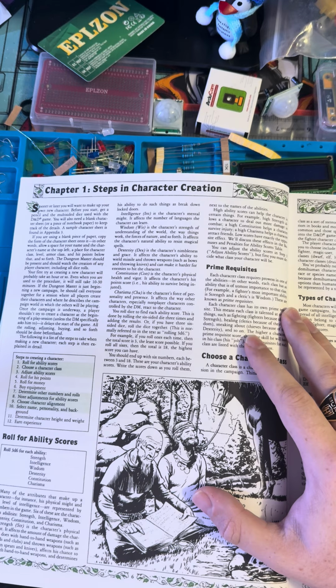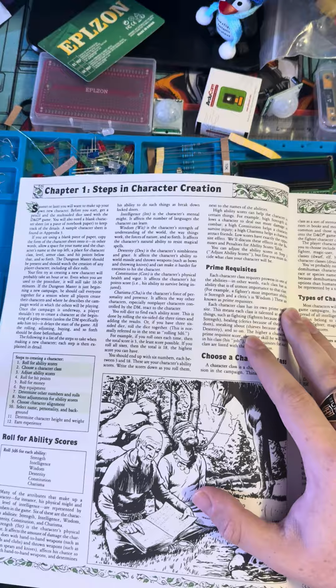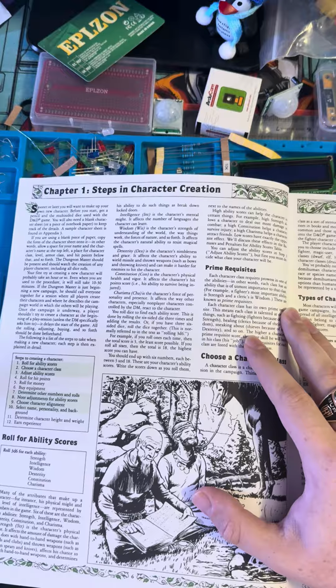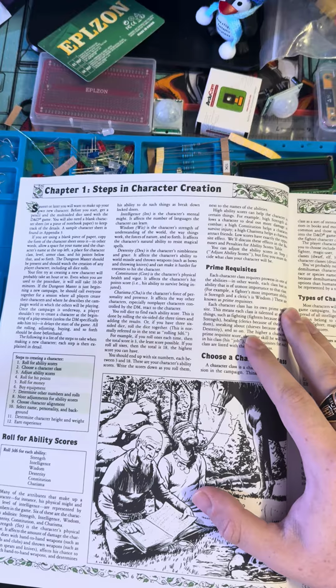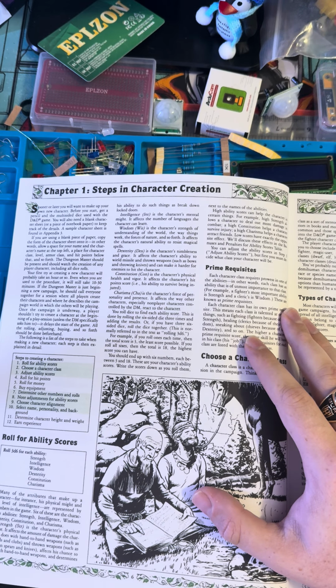Wisdom, WIS, is the character's strength of understanding of the world, the way things work, the forces of nature, and so forth. It affects the character's natural ability to resist magical spells. Dexterity, DEX, is the character's nimbleness and grace. It affects the character's ability to wield missile and thrown weapons, such as bows and throwing knives, and it can make it harder for enemies to hit the character. Constitution, CON, is the character's physical health and vigor. It affects the character's hit point score, i.e. his ability to survive being injured.